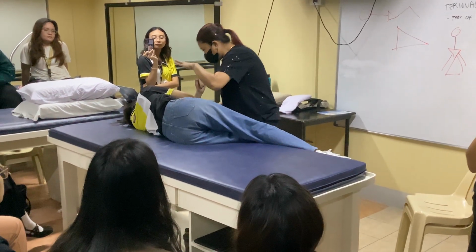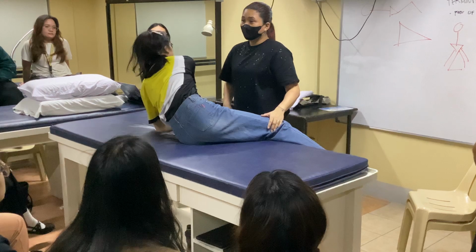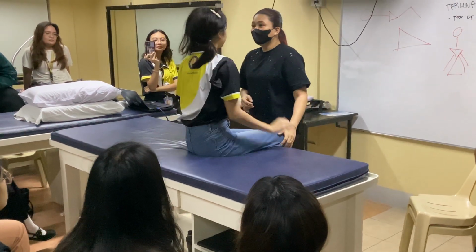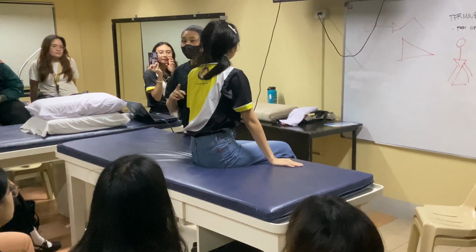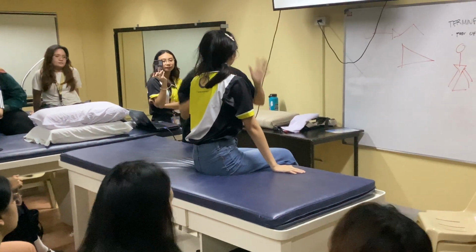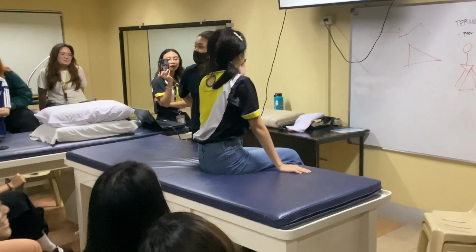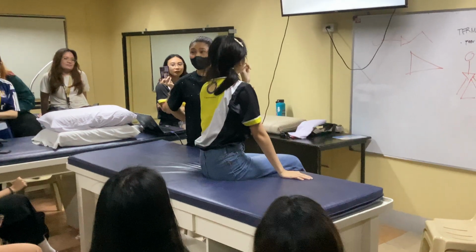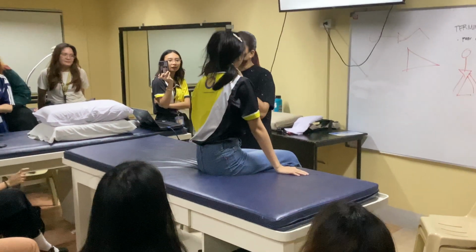Sige, push your foot up. Technically, this is the proper way to get out of bed. Technically, this is considered trunk flexion, even if from supine you sit up.